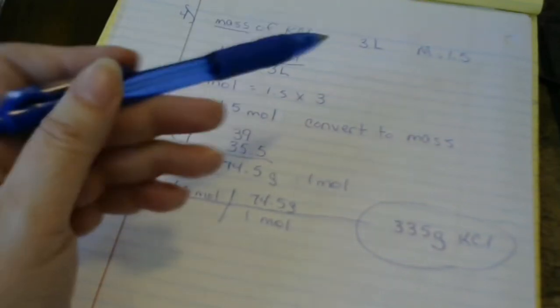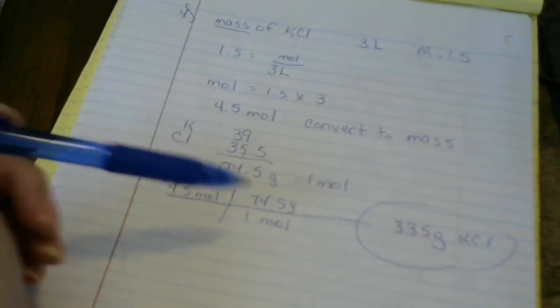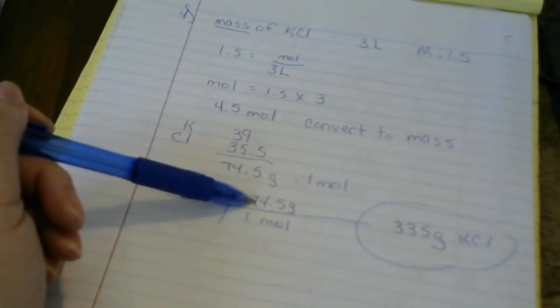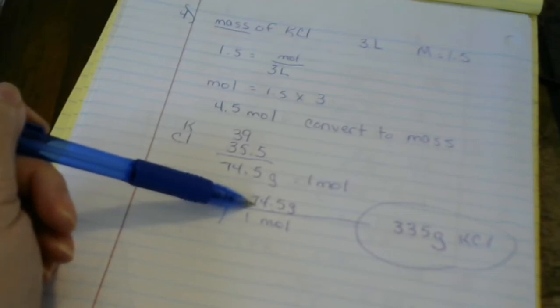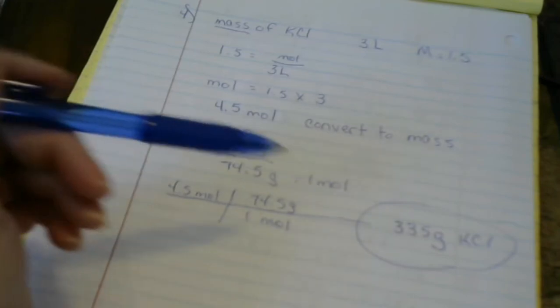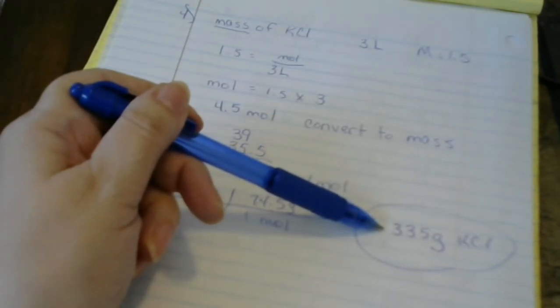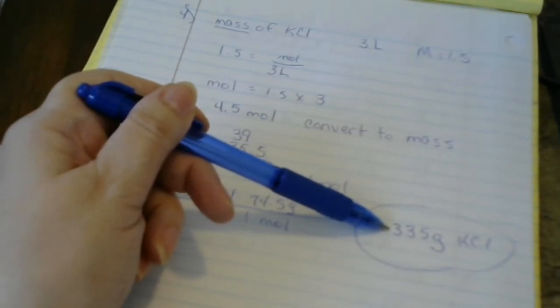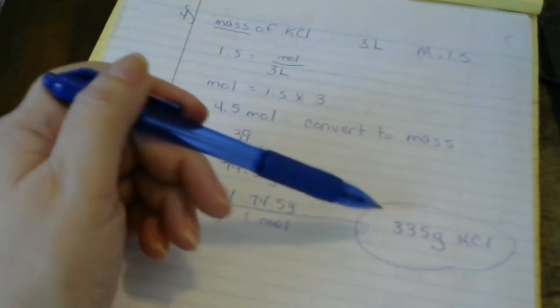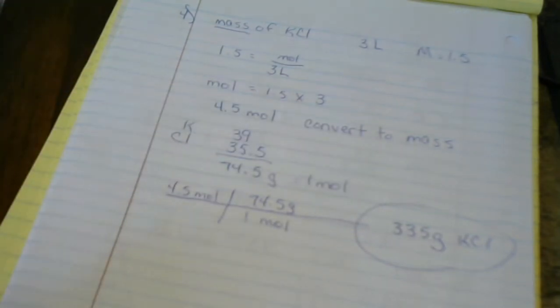So we have 4.5 moles, and we're going to have our conversion factor here. 1 mole is 74.5 grams. Okay, so then you're just going to multiply across and get 335 grams of KCl. So that's the mass of KCl that it's asking for. It's 335 grams. Okay.